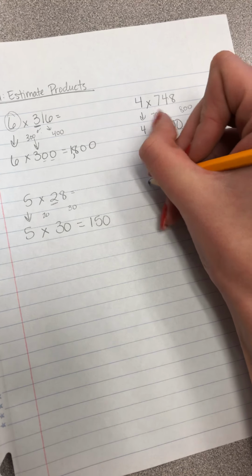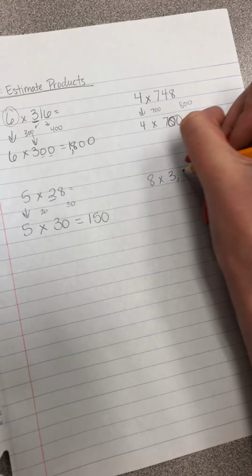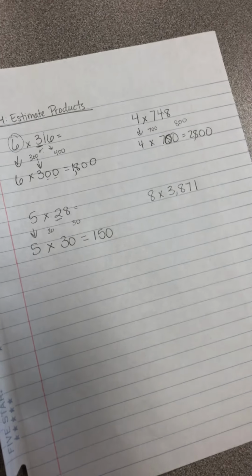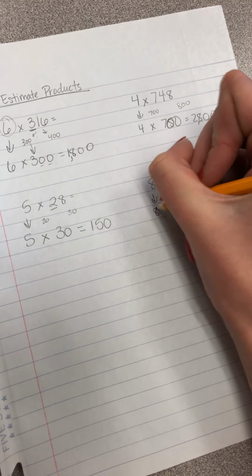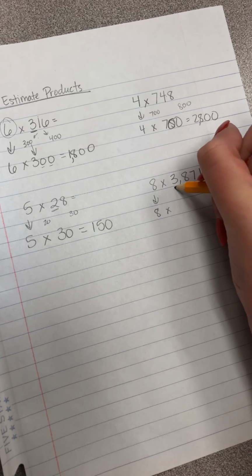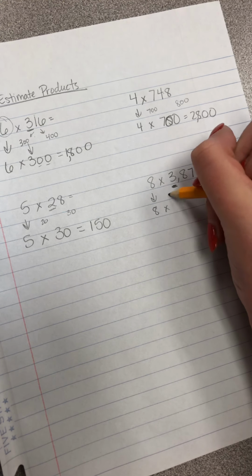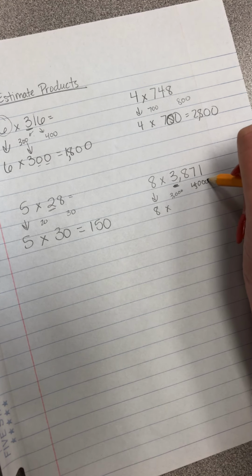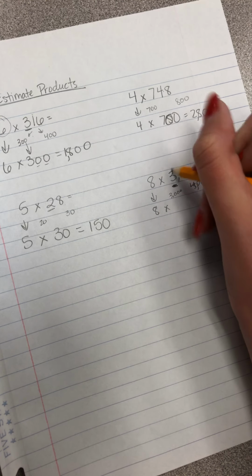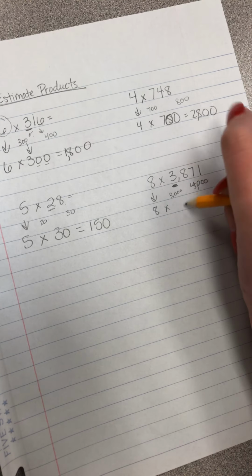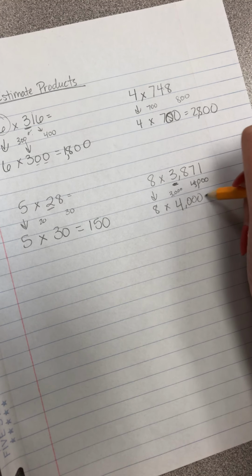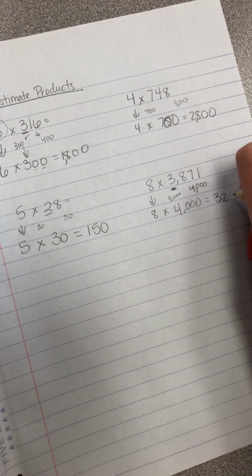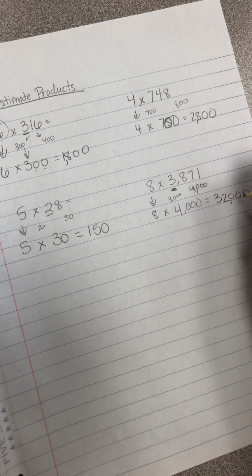One problem just to show you in the thousands, we could do, let's do 8 times 3,871. So my single digit stays the same, 8, round to my largest place value. So is this closer to 3,000 or to 4,000? I know that looking at my 8, that tells me I'm going to go up to 4,000. So 8 times 4,000. 8 times 4 is 32. Add on my 3 zeros.